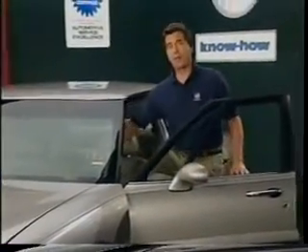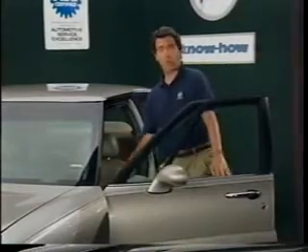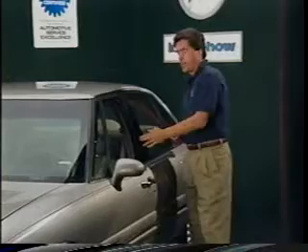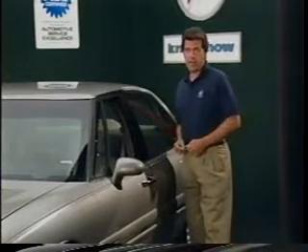Let's say a car arrives with a complaint of stumble under load. You check the trouble codes and there's nothing related to misfire. Does this mean there's no misfire occurring?